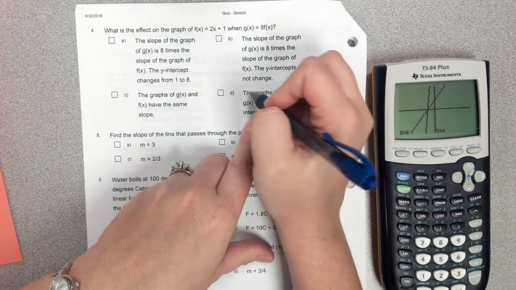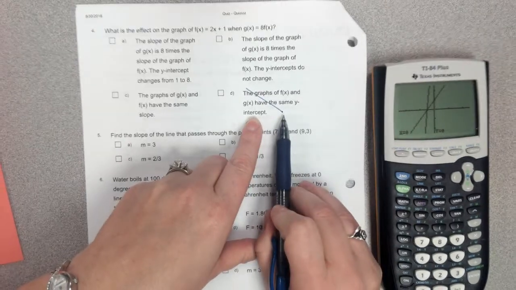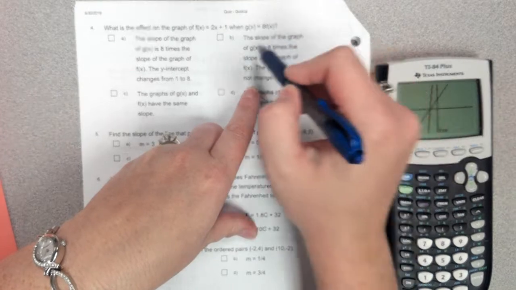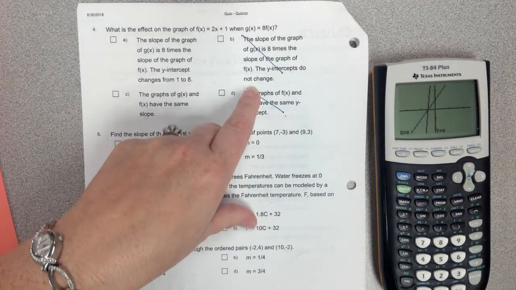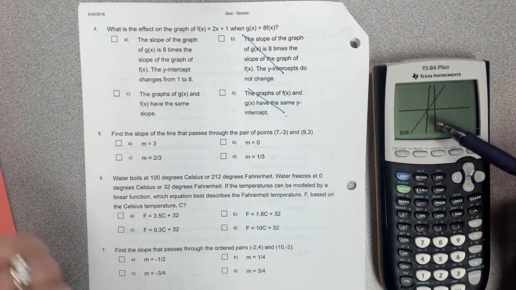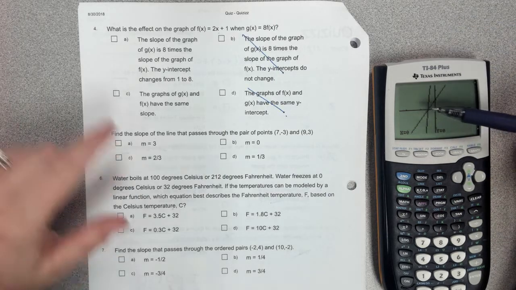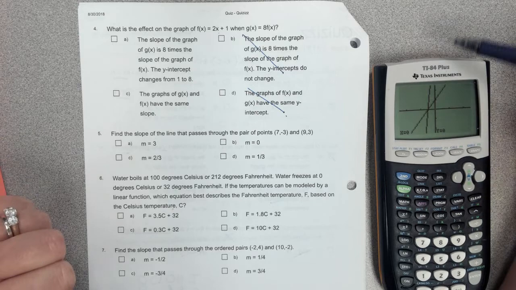So look right here, answer D. Boom, I can eliminate that. Okay? Here, answer B, the y-intercepts do not change. Boom, I can eliminate that. Now, looking at our slope, this one is extremely steeper than this one. Our slopes are not the same, are they?